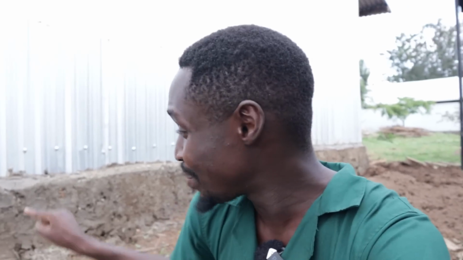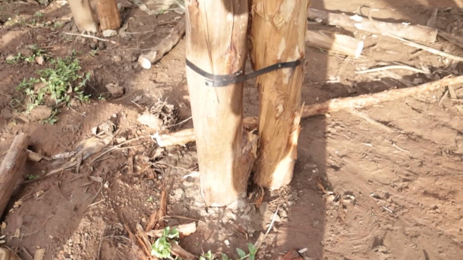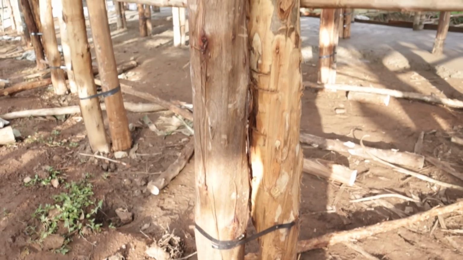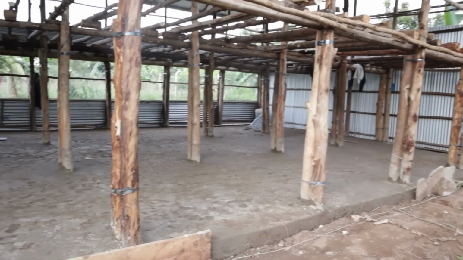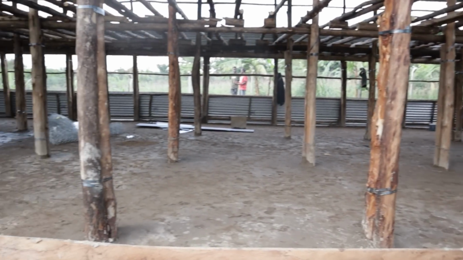Next step would have been placing the poles into the ground. So as you can see, we had to lay down a foundation. We dug holes while we put the poles into the ground, and we had to level the area, and then after that we had to work on the floor after pouring the concrete that supported the poles.